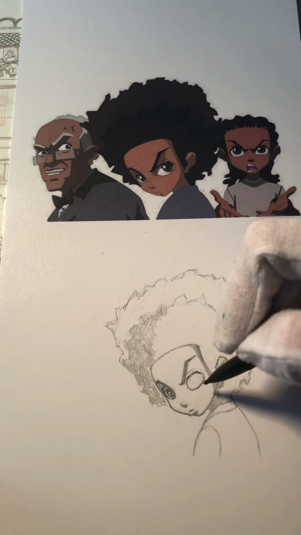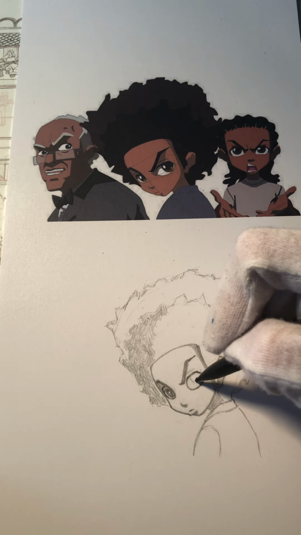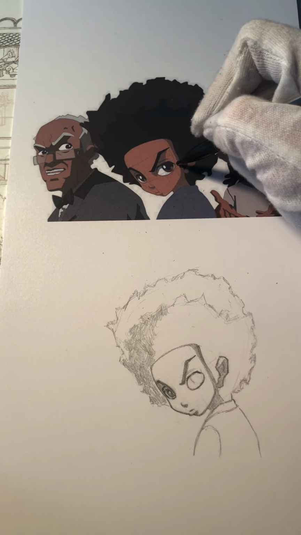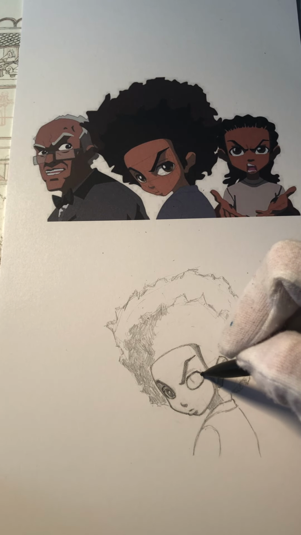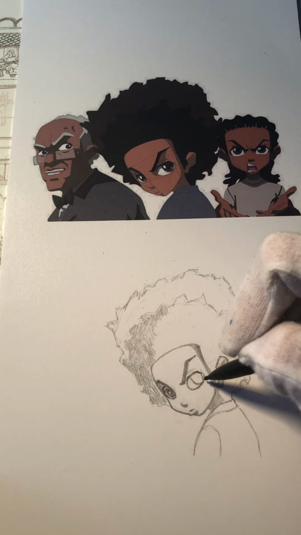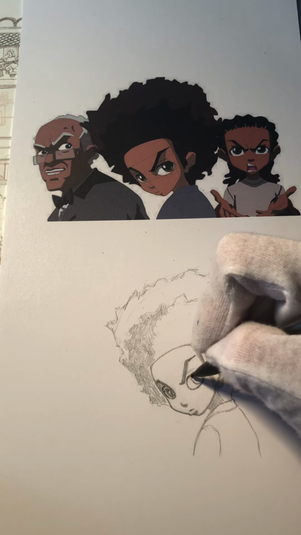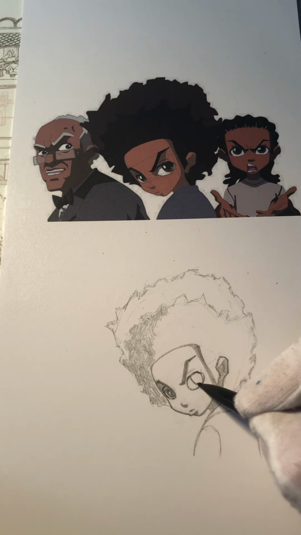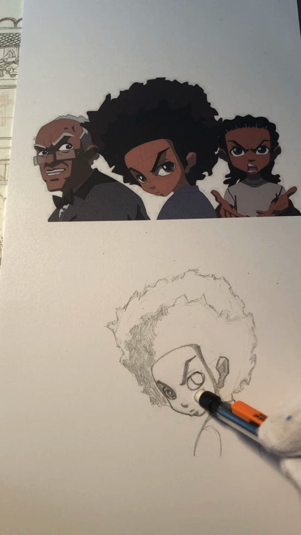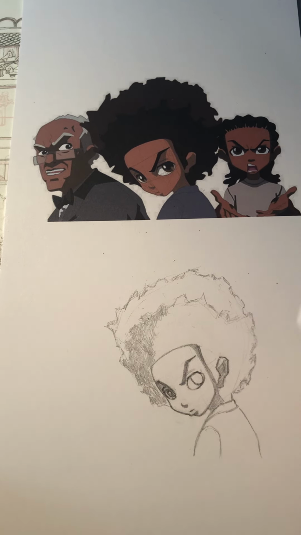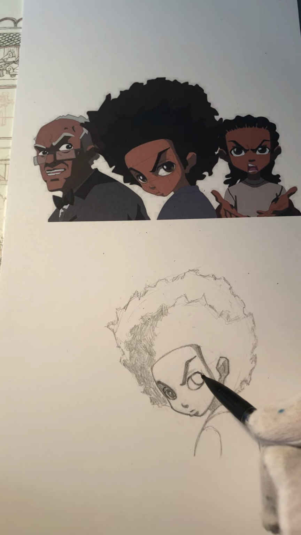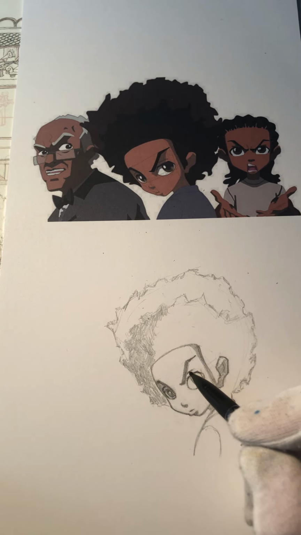So we start not quite halfway in. It touches the eye at the bottom, and we've got a sliver of white space over here. But it just barely touches at the bottom. Nice curve there. And drawing this line here.